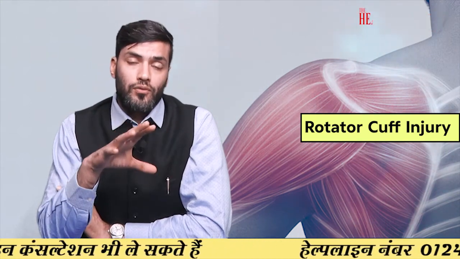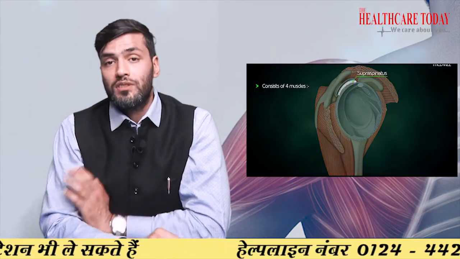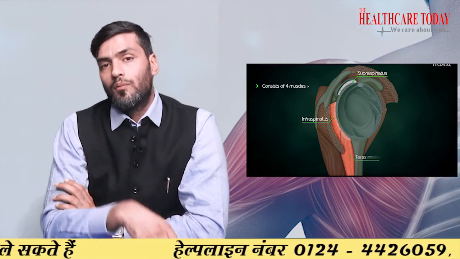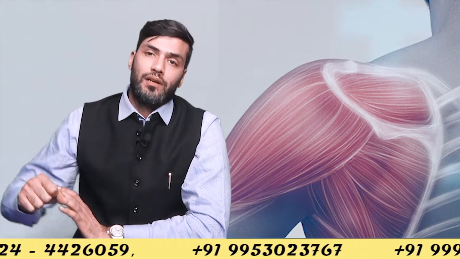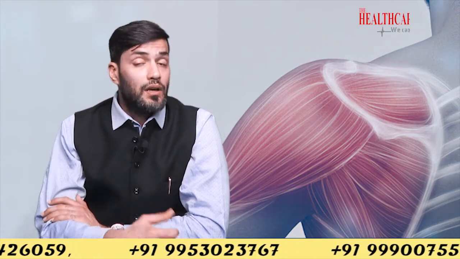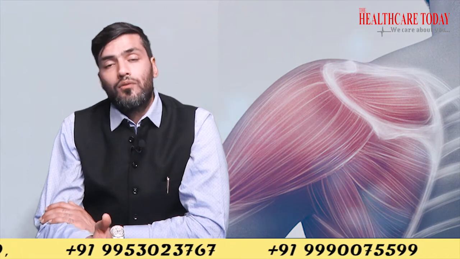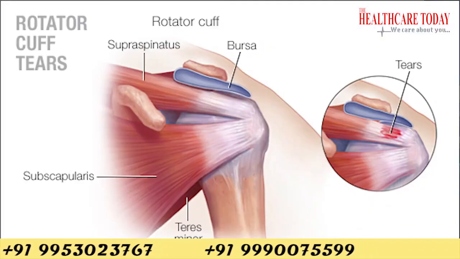So what is rotator cuff? Rotator cuff is a group of 4 muscles which surrounds the shoulder and provides the stability and movement to the shoulder. So when there is a complete rotator cuff injury, then the patient is unable to move his hand, unable to lift his hand. Particularly, the most common injury which occurs is the supraspinatus complete tear.